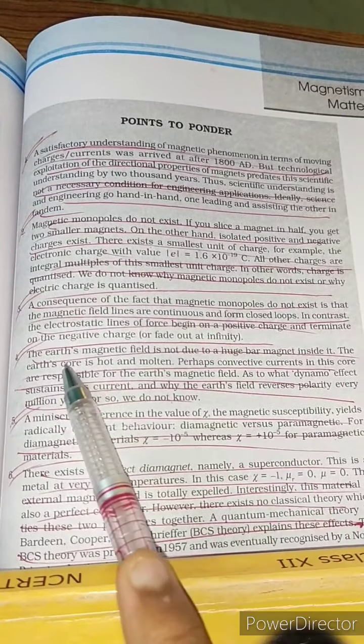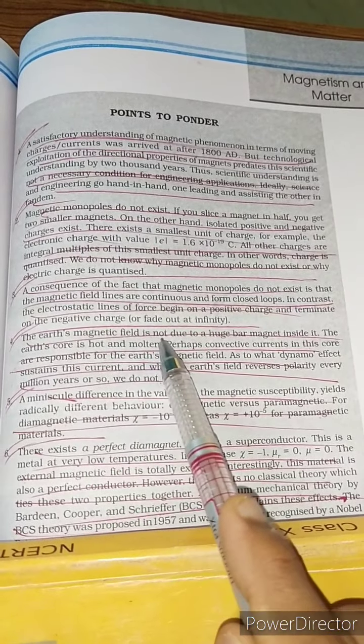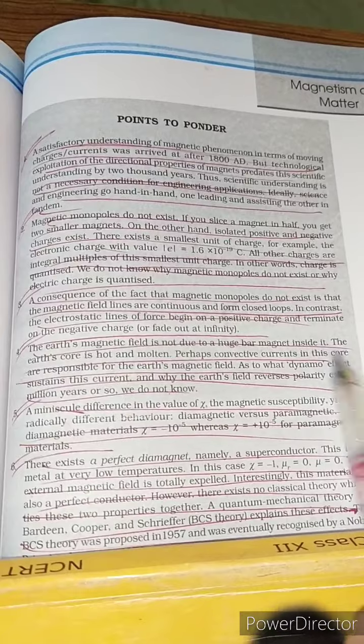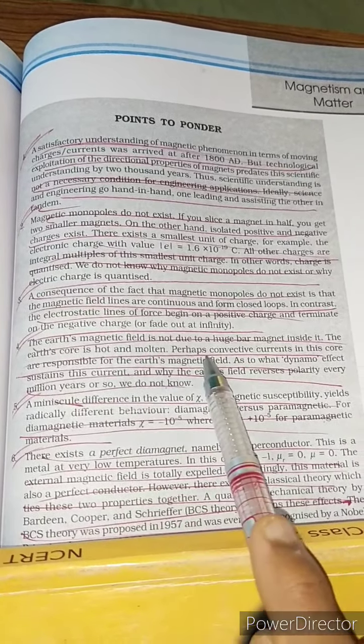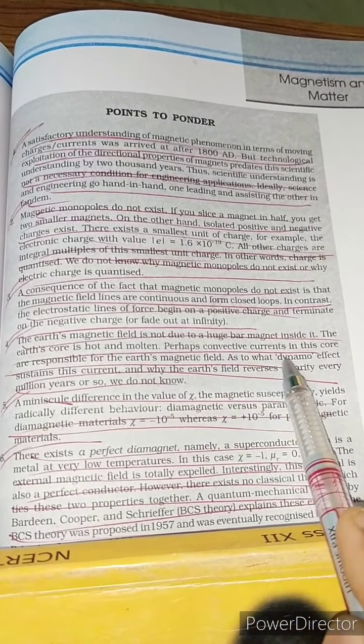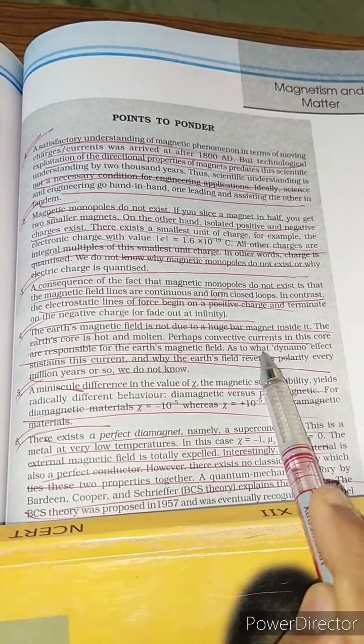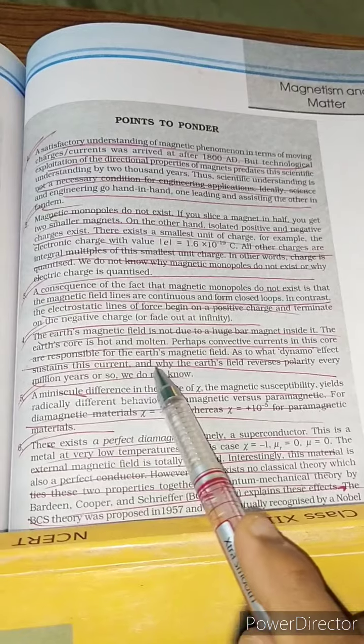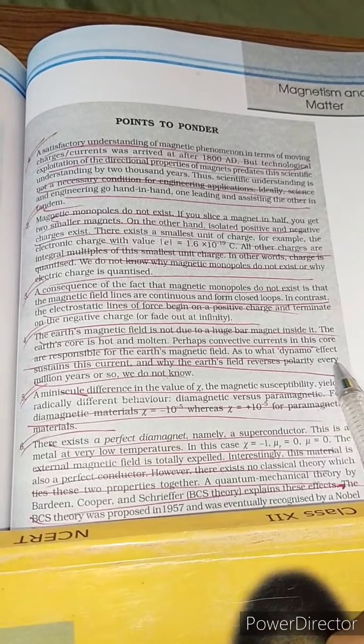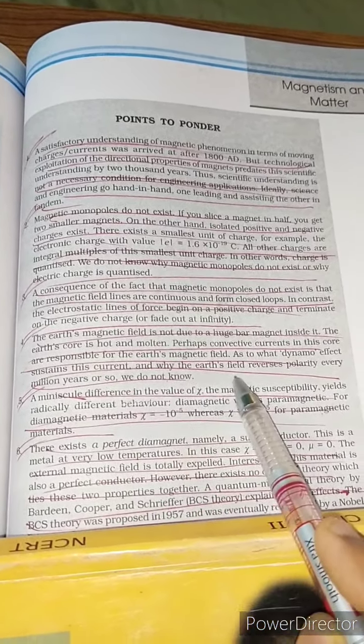The fourth point is that the Earth's magnetic field is not due to a huge bar magnet inside it. The Earth's core is hot and molten. Perhaps convective currents in this core are responsible for Earth's magnetic field. As to what dynamo effect sustains this current, and why the Earth's field reverses polarity every million years or so, we do not know.